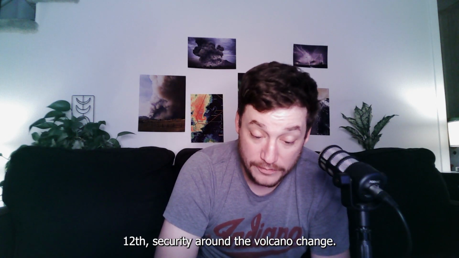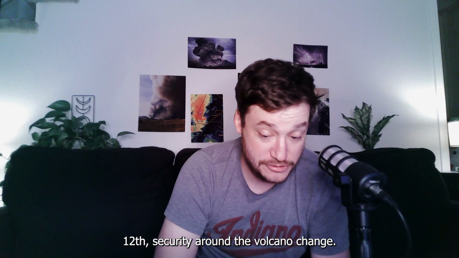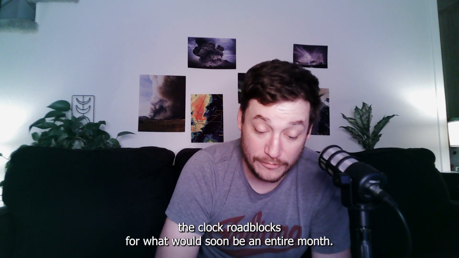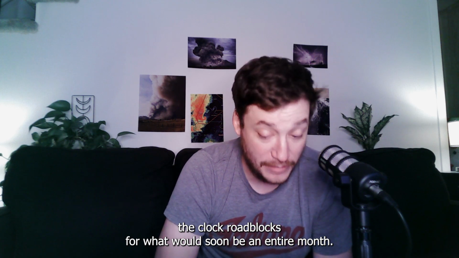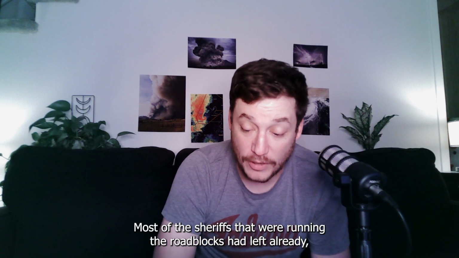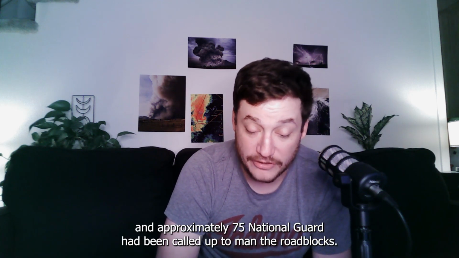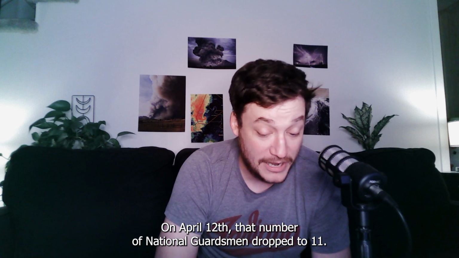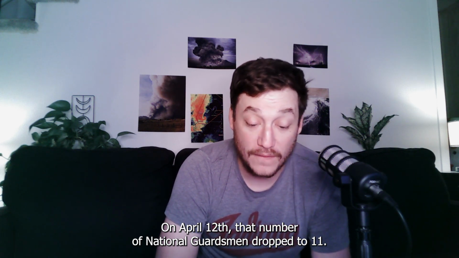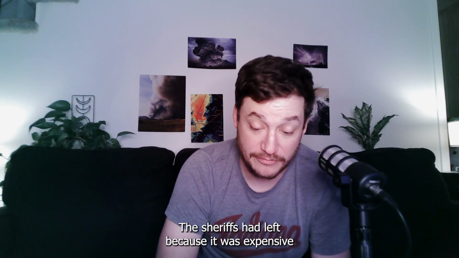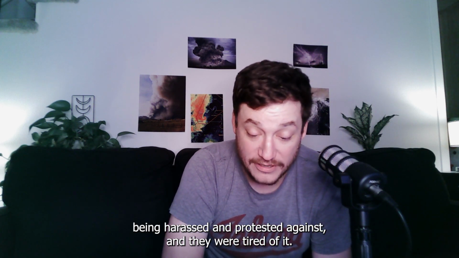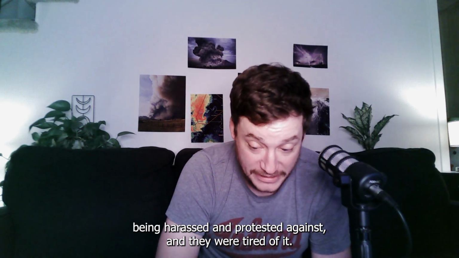On April 12th, security around the volcano changed. It turns out it is incredibly expensive to have round-the-clock roadblocks for what would soon be an entire month. Most of the sheriffs that were running the roadblocks had left already, and approximately 75 National Guard had been called up to man the roadblocks. On April 12th, that number of National Guardmen dropped to 11. The sheriffs had left because it was expensive to pay for that much overtime, and also they were constantly being harassed and protested against, and they were tired of it.